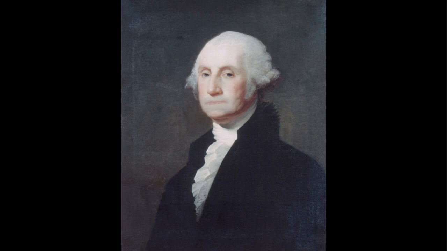Beyond its immediate impact in establishing a new form of government, the Constitution's influence has permeated American society, shaping its institutions, ideals, and ongoing debates. This essay explores the document's lasting impact on American history and its continued relevance in the 21st century.